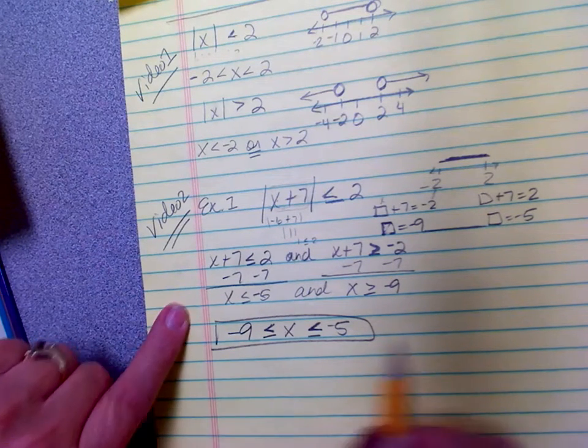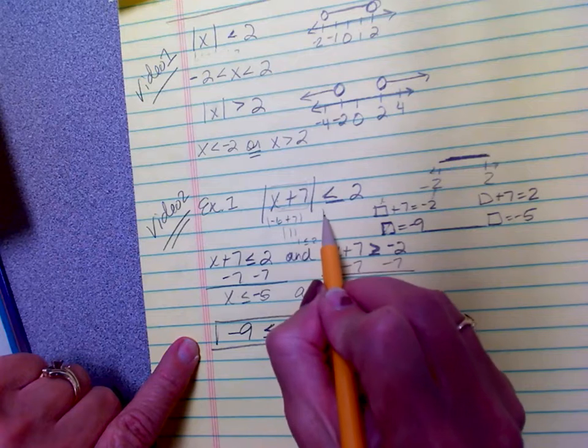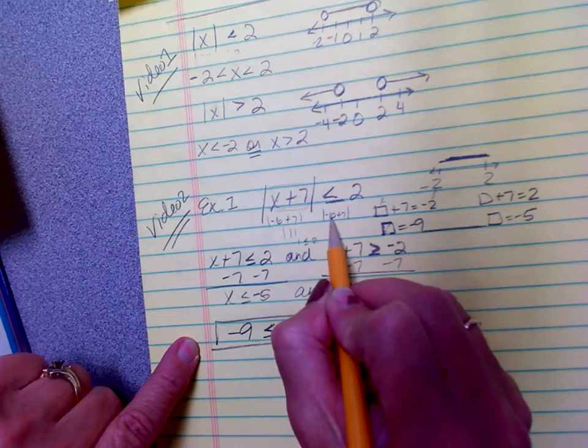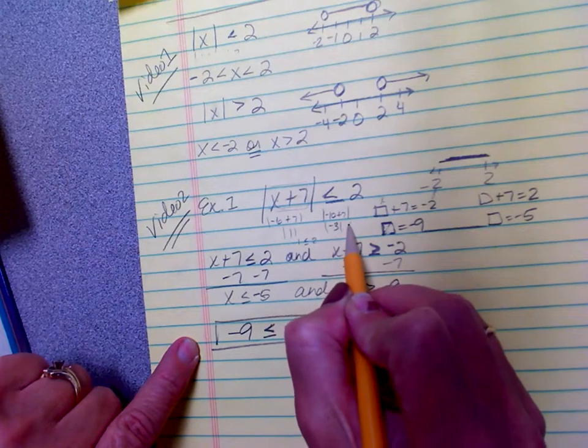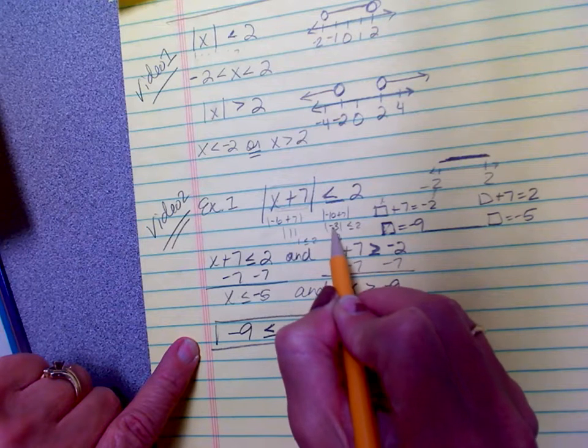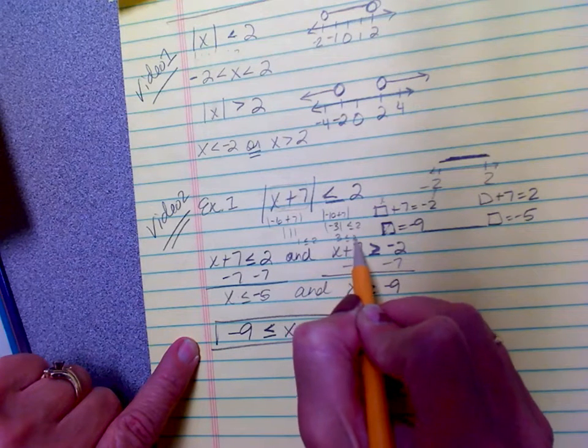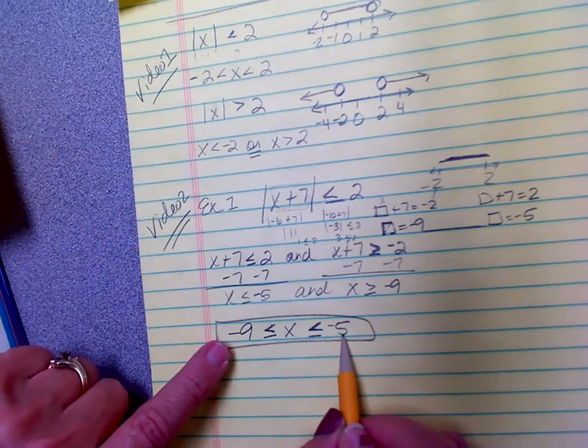Okay, pick one that's not in it. Negative 10. The absolute value of negative 10 plus 7, that's negative 3. The absolute value of negative 3, is that less than 2? Well, the absolute value of negative 3 is 3, and that is not less than 2. So you know you have the correct solution set.